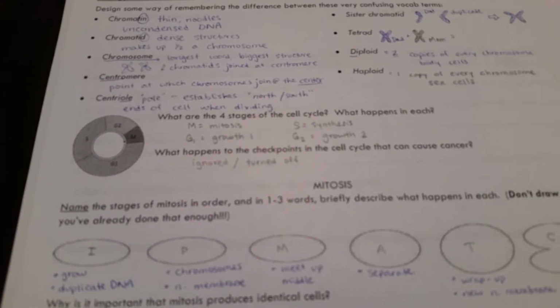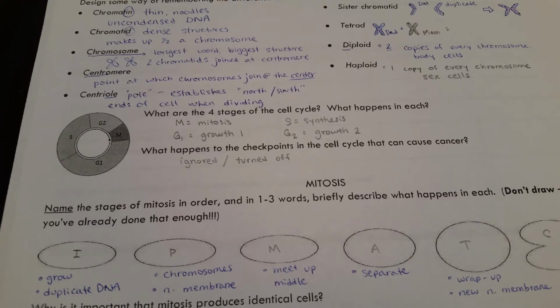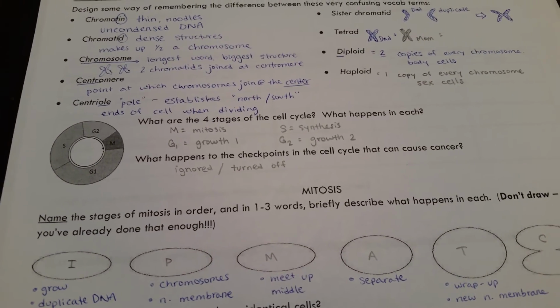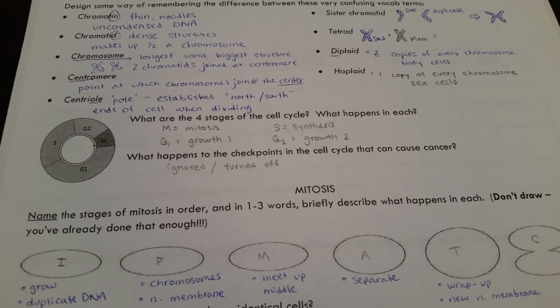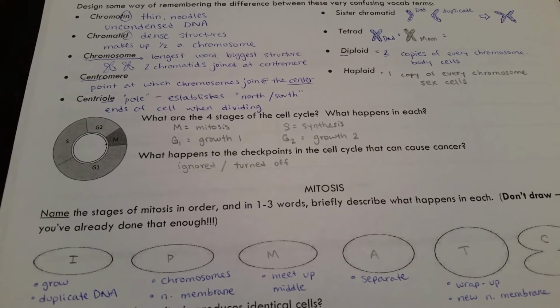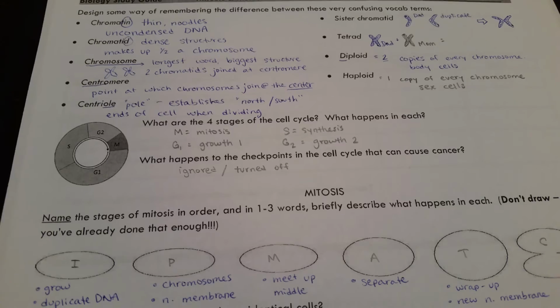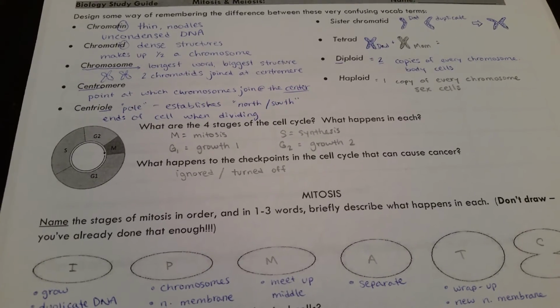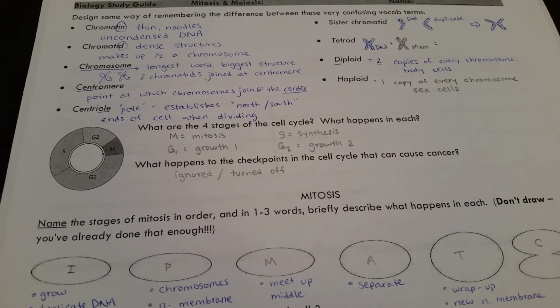All right, so what are the 4 stages of the cell cycle and what happens in each? As you see in the little circle diagram, we have M, G1, S, and G2. M is mitosis. That's prophase, metaphase, anaphase, telophase, and cytokinesis. G1 is the first stage of growth where cells are just living life, doing their thing. The S phase is when they replicate their DNA or synthesize a second copy of DNA.